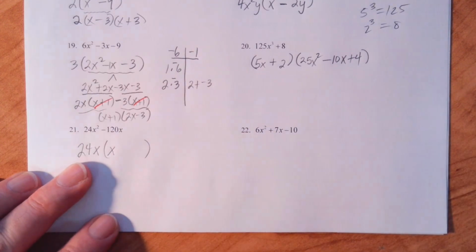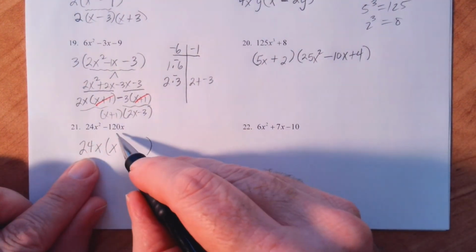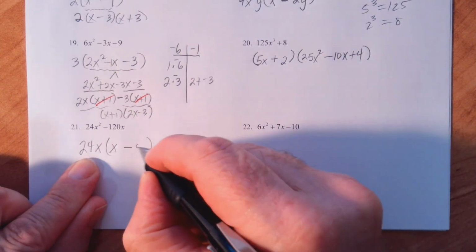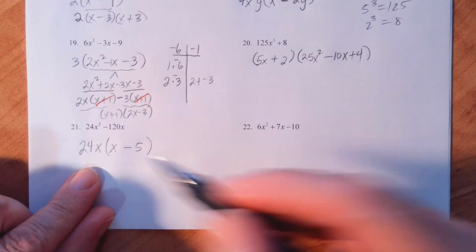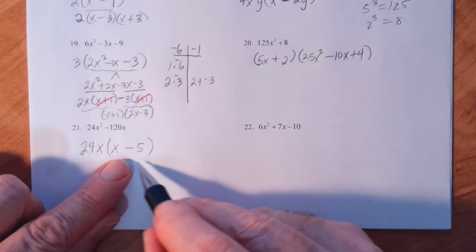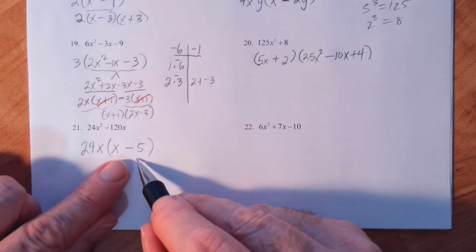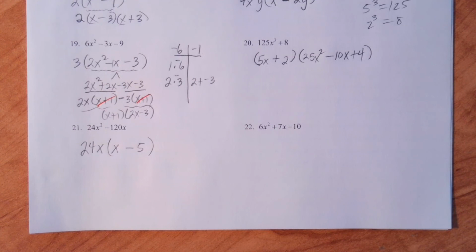Looks like I just need an x. And then what times 24 is going to give you that 120? That would be 5. It's going to be minus 5 times 24x. That does give you the minus 120x. Notice inside there's no difference of squares or anything else; with 2 terms, we don't have anything we can do with that.